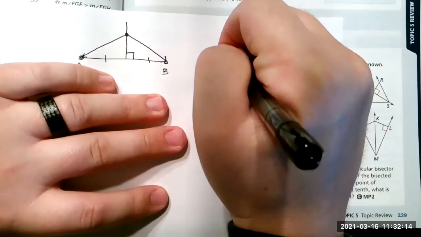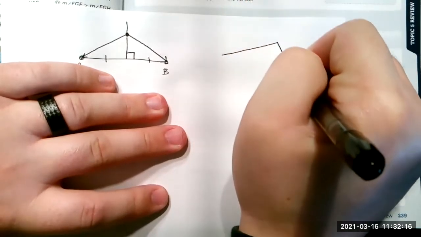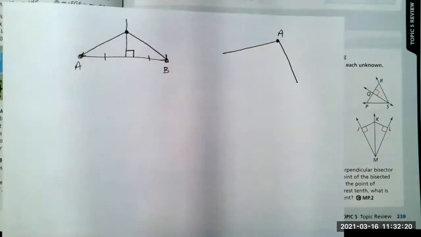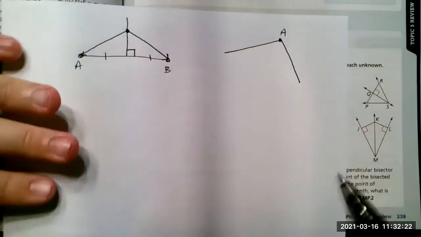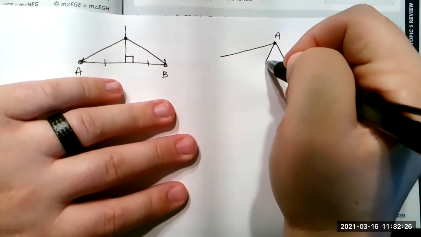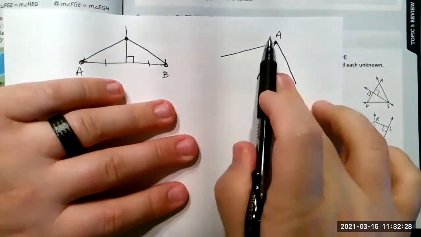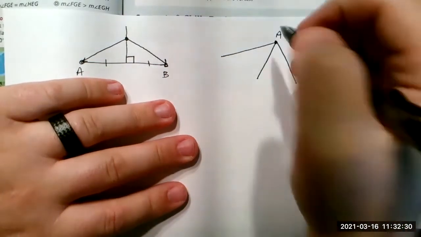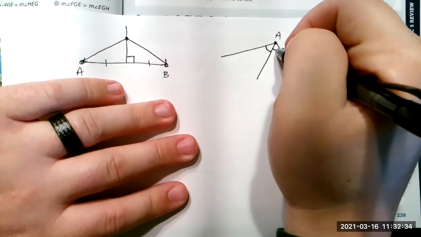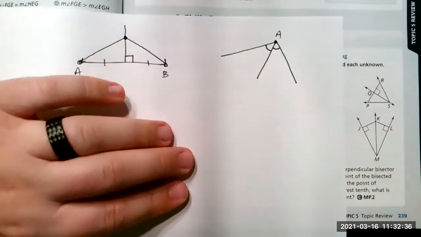If I create an angle, here's my vertex, we'll call it A. If I create an angle bisector, that is basically going to cut this angle A in half perfectly. So the left side is the same value as the right side, okay?